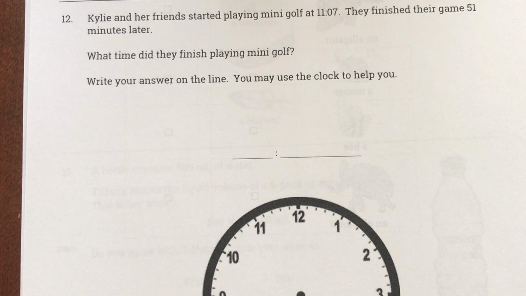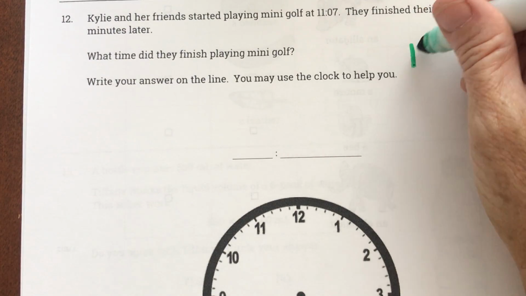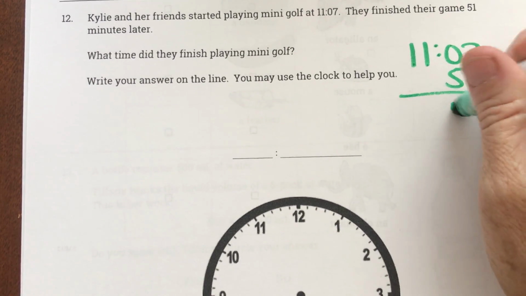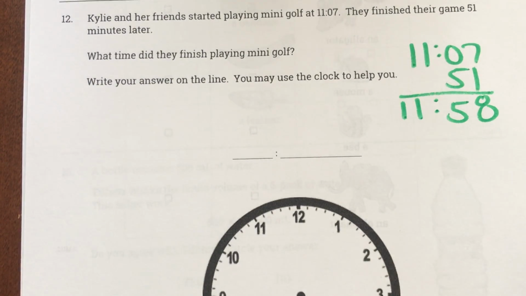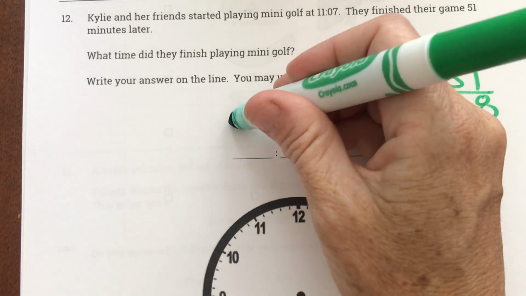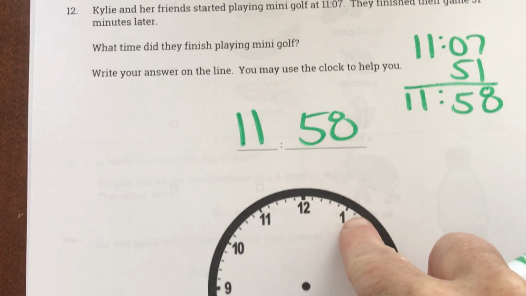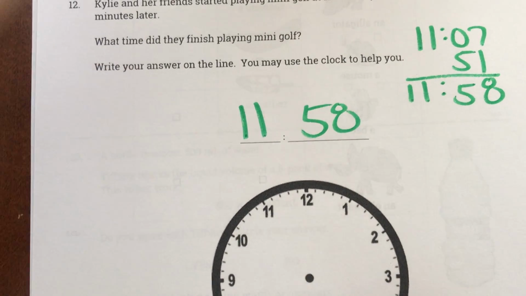Kylie and her friends started playing mini golf at 11:07. They finished their game 51 minutes later. So later means after. What time did they finish playing mini golf? So at that one I actually could add. And remember, the only thing about adding is I have to be careful to know that the minutes only go up to 60. But this one I could add. So I have 11:58. It said I could use this clock to help me, but I chose a different strategy.